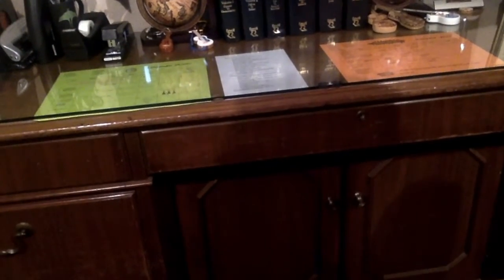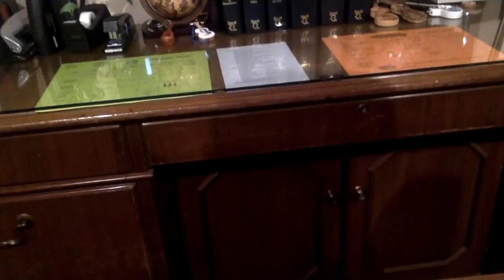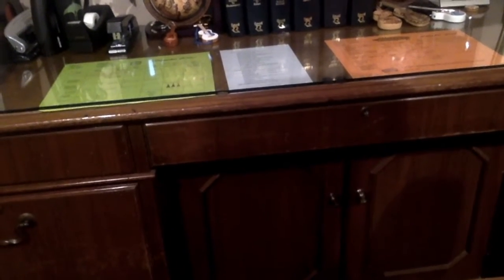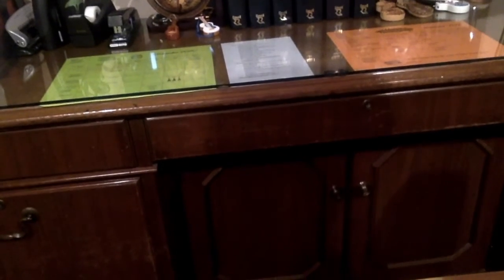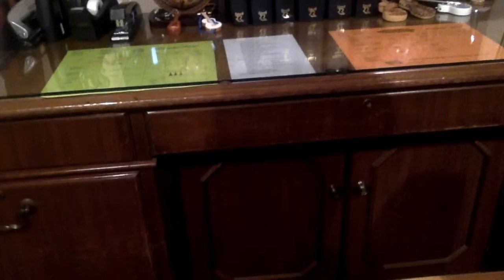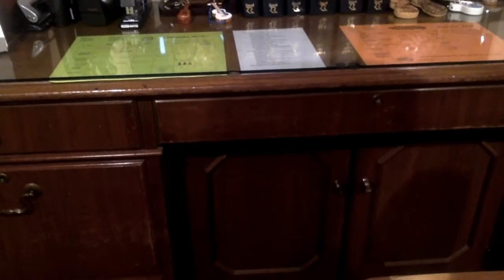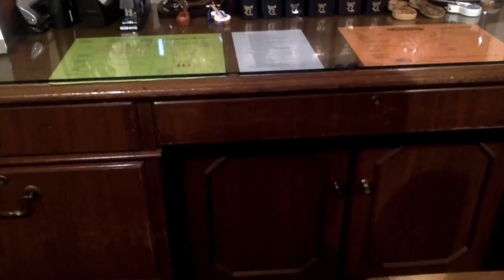Next to that in the orange is last month's, November's calendar. Typically I'll have both the previous month and the current month under glass on my desktop for quick reference. When a new calendar comes available, I take my oldest one out and replace it with the newest one. The oldest one goes in a file within my desk drawer.